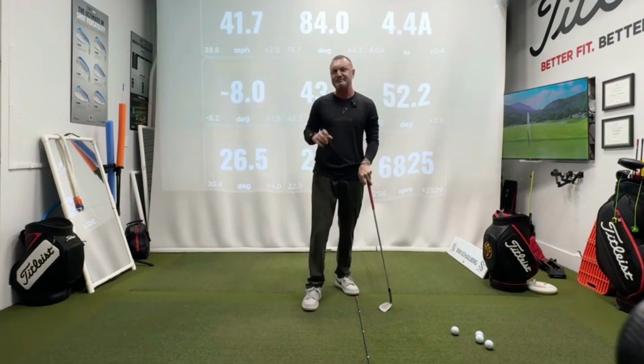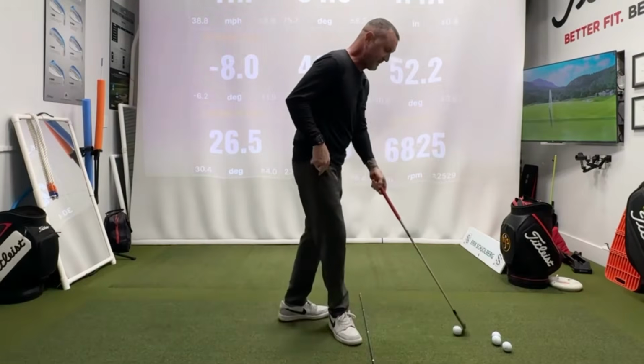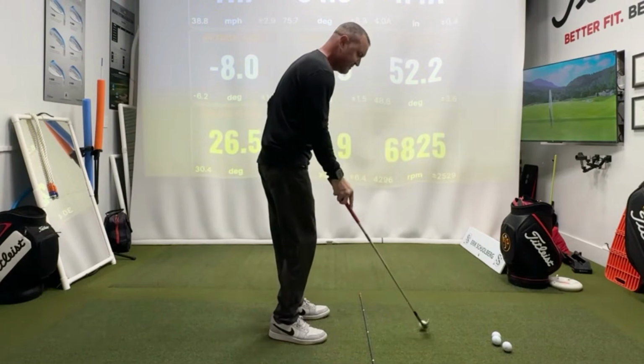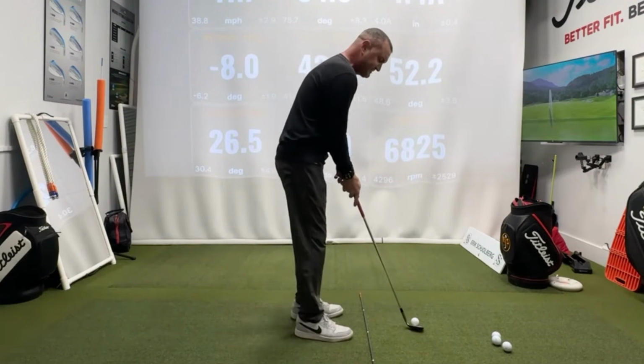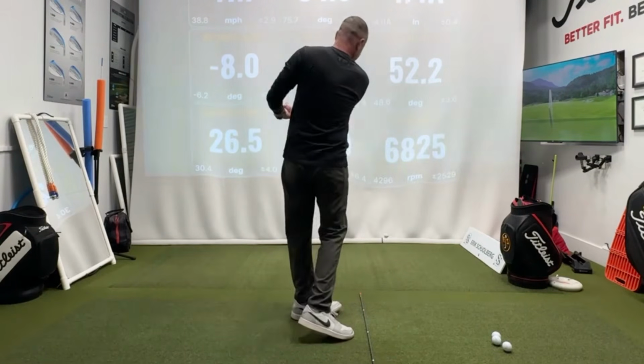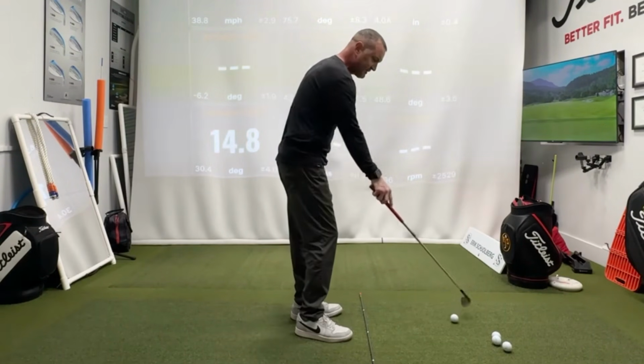That's the difference, okay? Big time difference there. So that is how we're gonna handle the attack angle. We're gonna think about it as getting more forward and steeper. So you can get so steep on this like I did there. I tried to exaggerate a little bit.